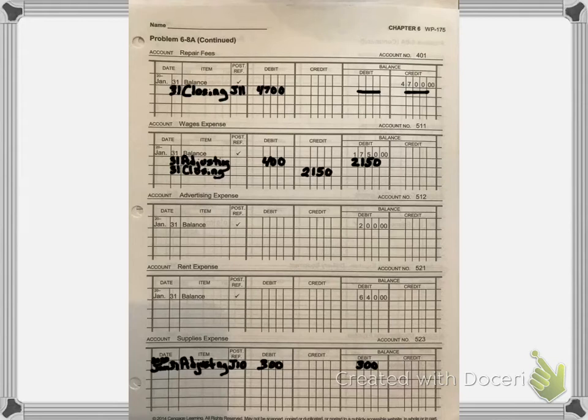So to calculate the balance, you look at what the balance was before this entry. It was a $2,150 debit balance. Now we have a $2,150 credit entry. So of course we have a zero balance, and we indicate a zero balance with a small ruling through both the debit balance and the credit balance columns.